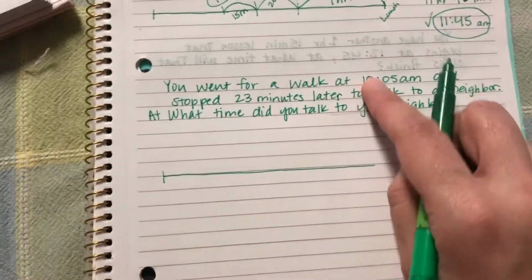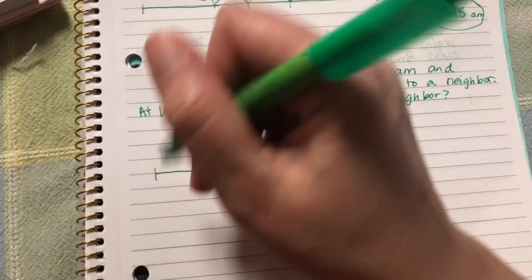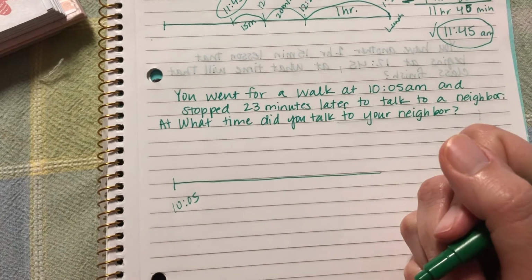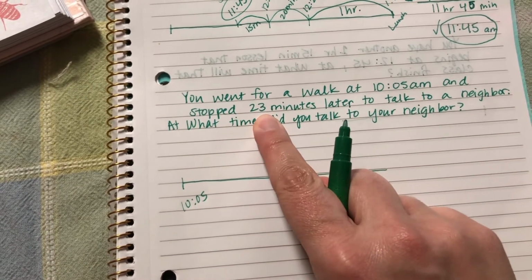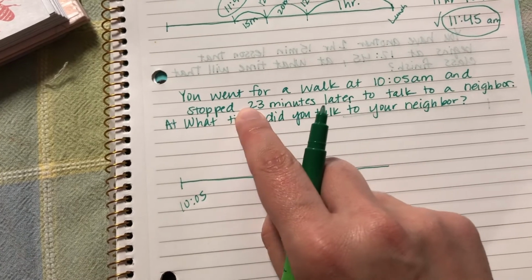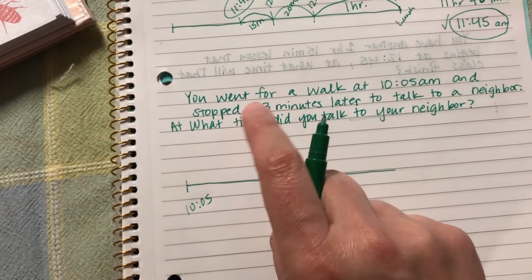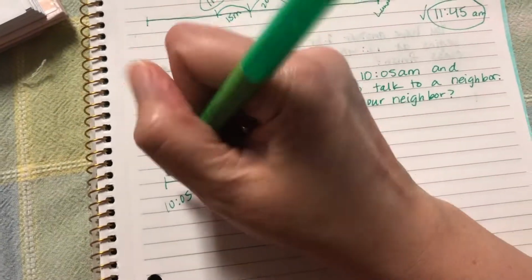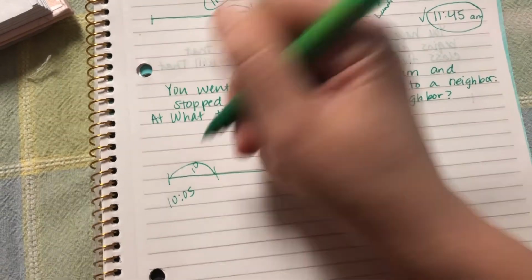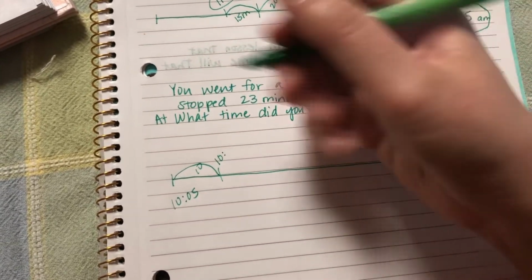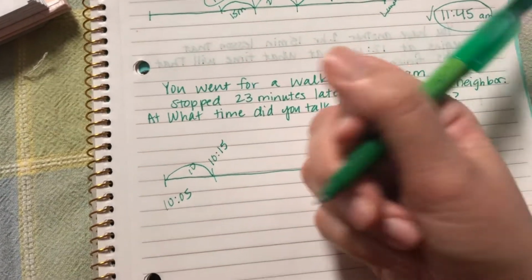So we're starting this time. We have the start time at 10:05 a.m. and we know that it's 23 minutes. I'm going to break this up into, since I've got 20, 2 groups of 10, and then I'm going to do the 3 minutes on top of that. So that's 1 group of 10. That takes me to 10:15.